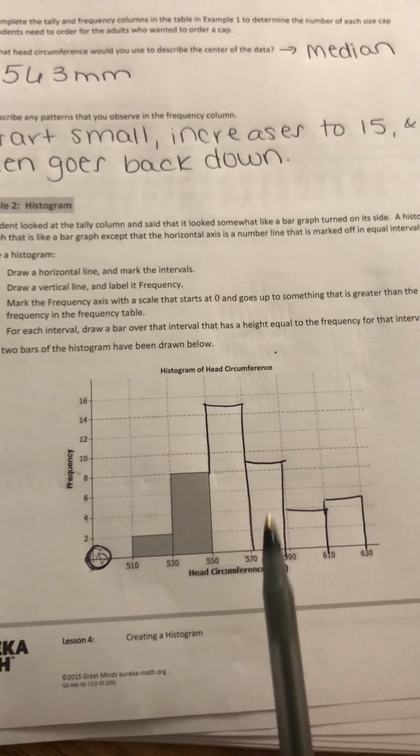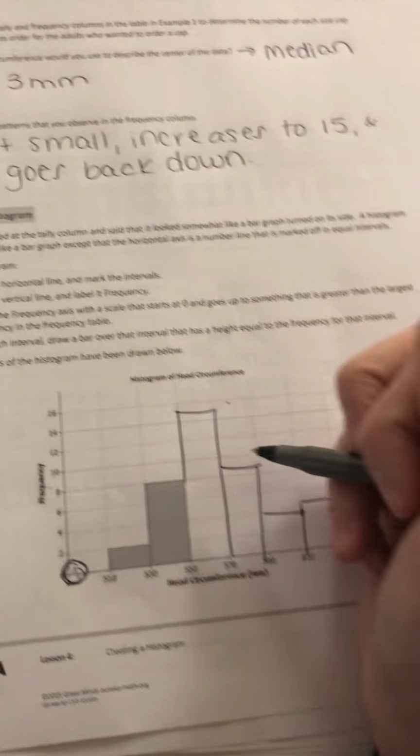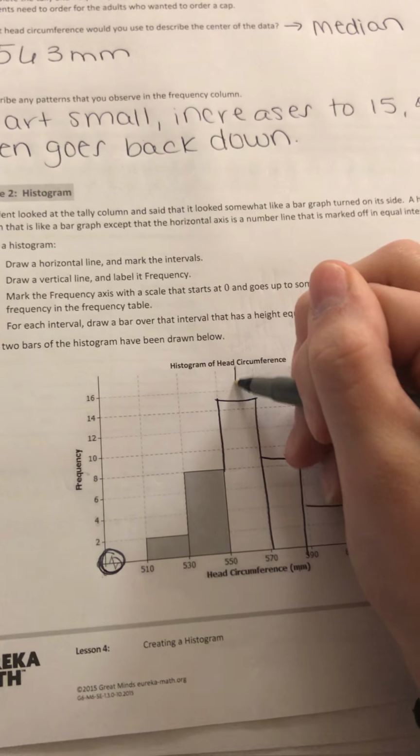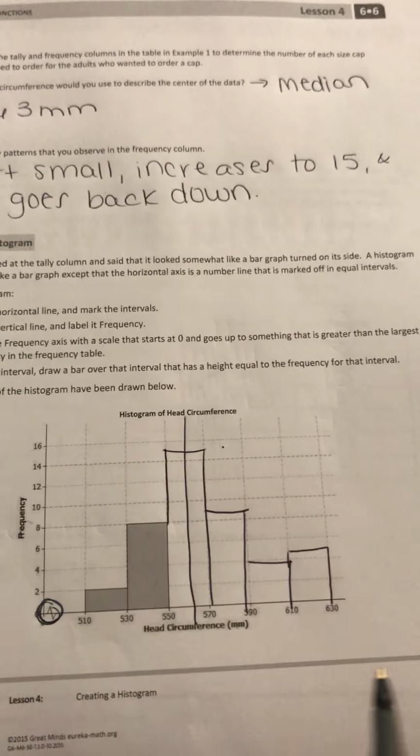Now we know what the actual center was, 563, but say we didn't have all the numbers. Say we just wanted to look at this and describe what would be the center. Based on this, my center would be somewhere in here. It looks pretty much in the middle of the data.